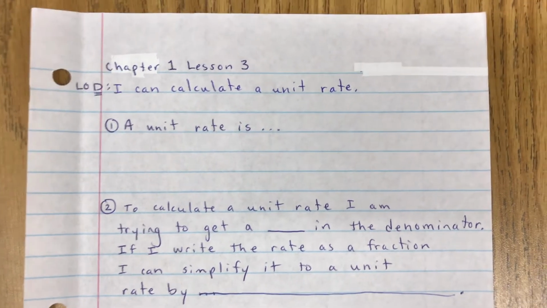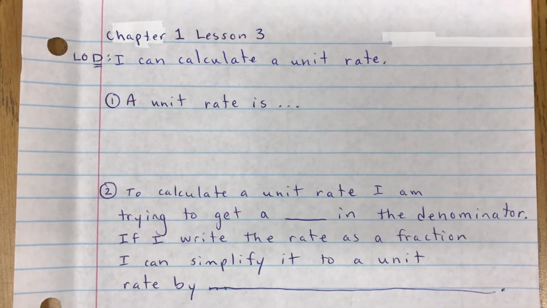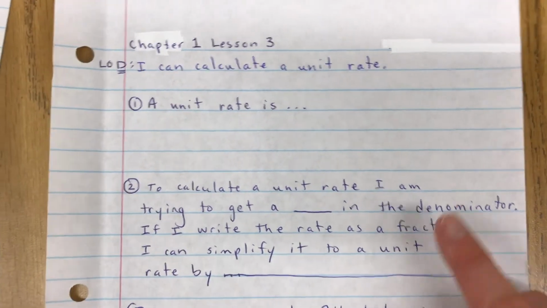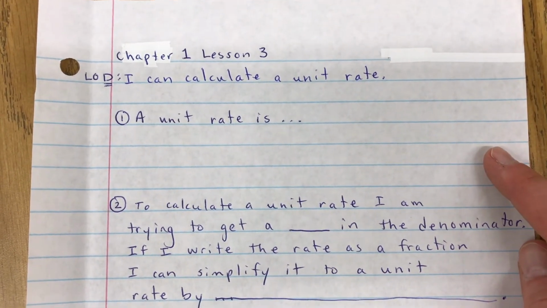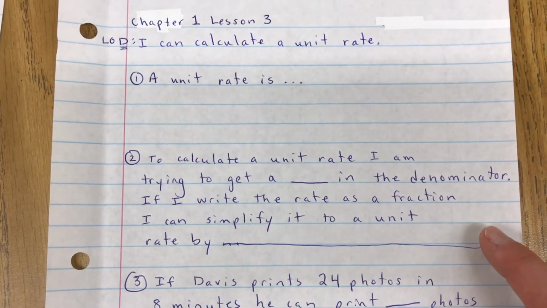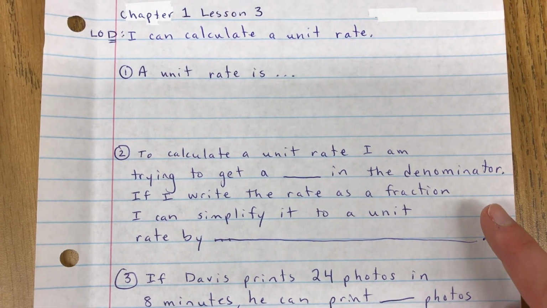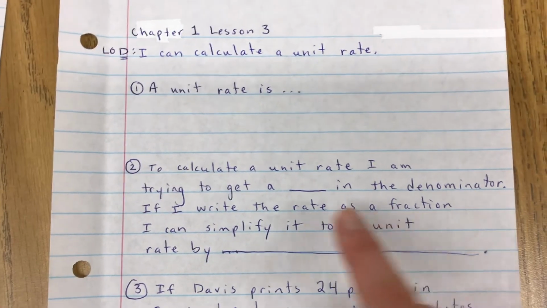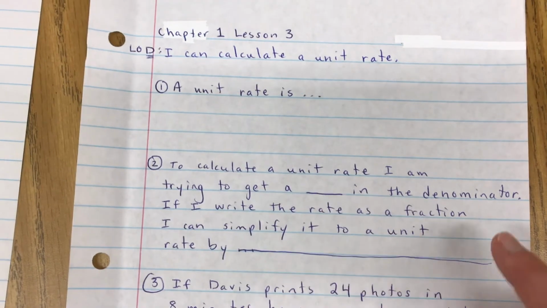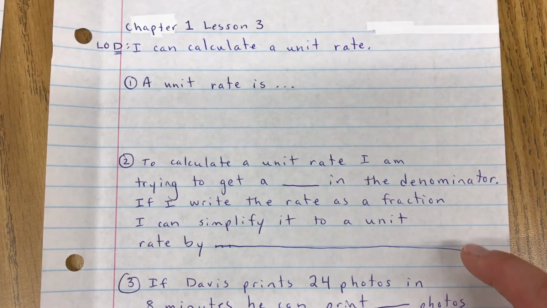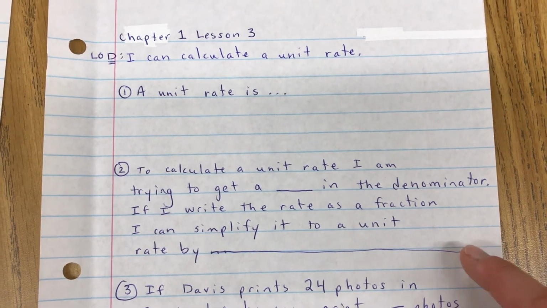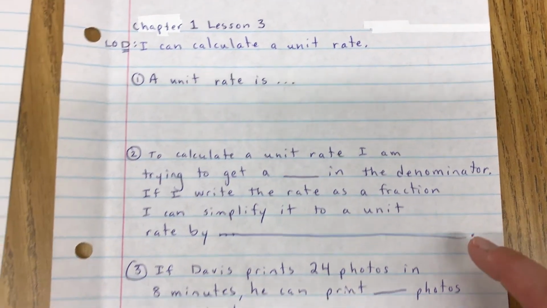So here's the reflection for lesson 3. I can calculate a unit rate. First, tell us what a unit rate is. So finish that sentence, make it a complete sentence. Then it says to calculate a unit rate, I'm trying to get a blank in the denominator. So fill this in. What number are you trying to get in the denominator? If I write the rate as a fraction, I can simplify it to a unit rate by, what do you do to simplify that fraction?